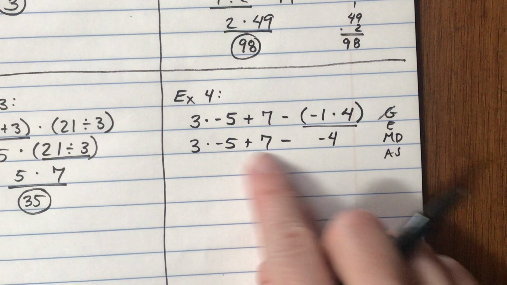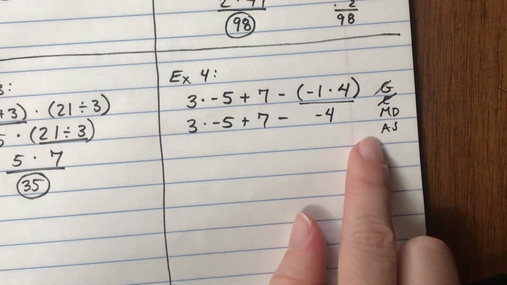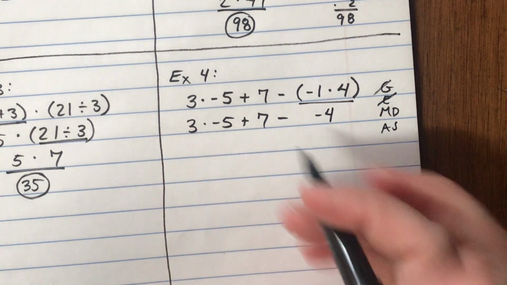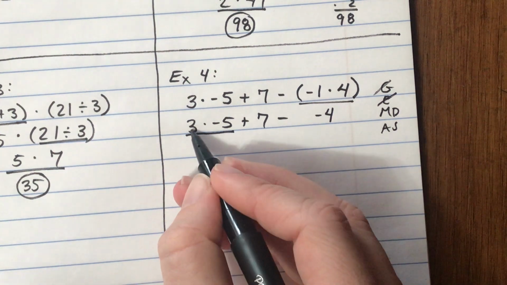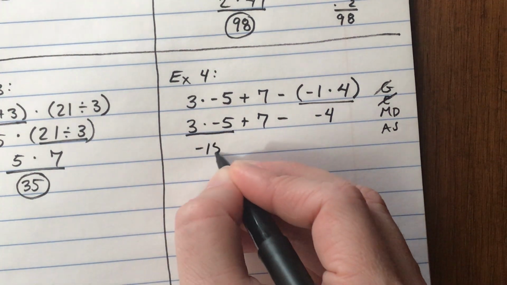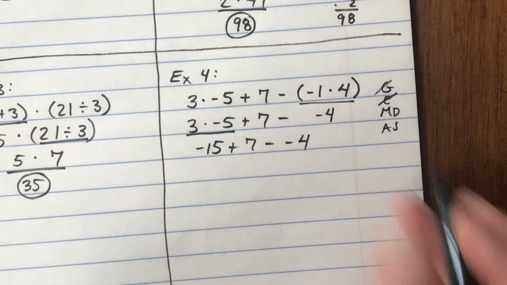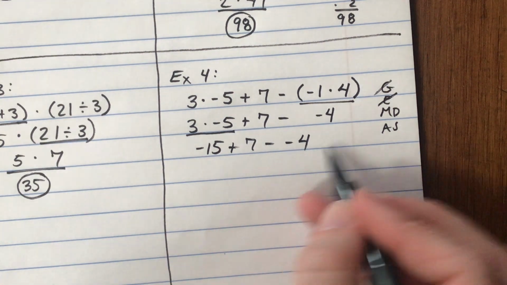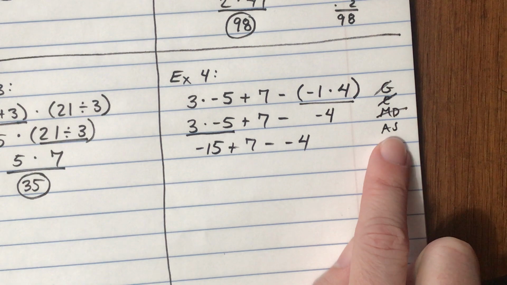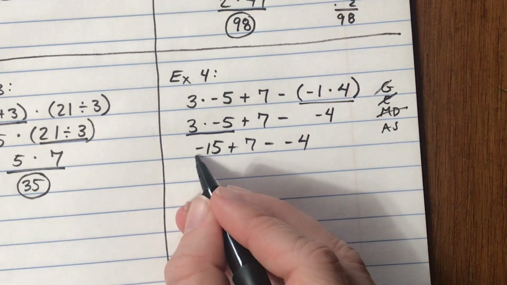Are there any exponents? No, I meant to write one into this problem and I didn't. So no exponents. Multiplication and division come left to right. There's only one multiplication problem that I see here, and it's 3 times negative 5. 3 times 5 is 15, but a positive times a negative gives me a negative answer. So negative 15 plus 7 minus negative 4. There's no more multiplication and division, so I get to mark it out, and I'm ready to add and subtract. Addition and subtraction come together left to right, so I'm just going to start at the beginning and move my way over.